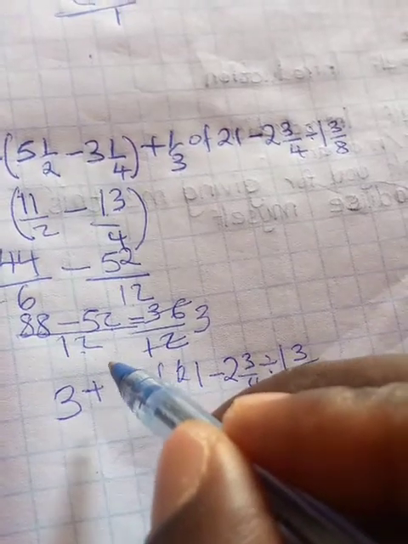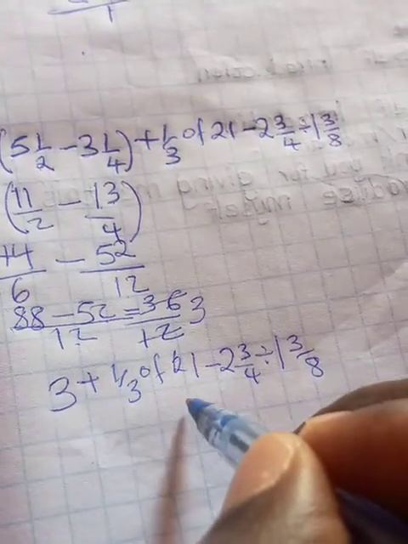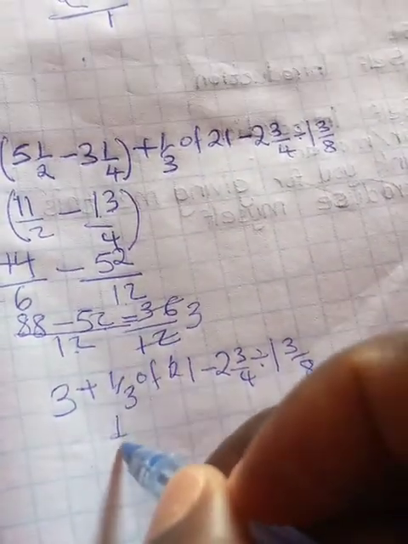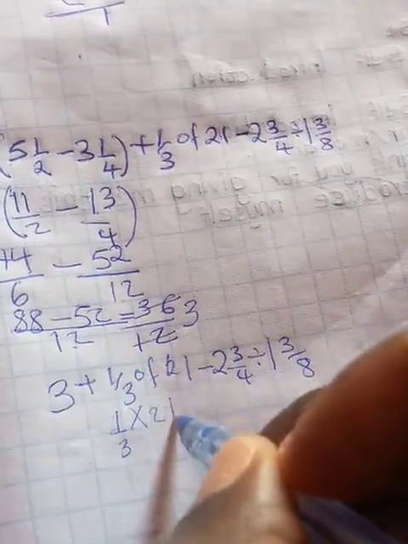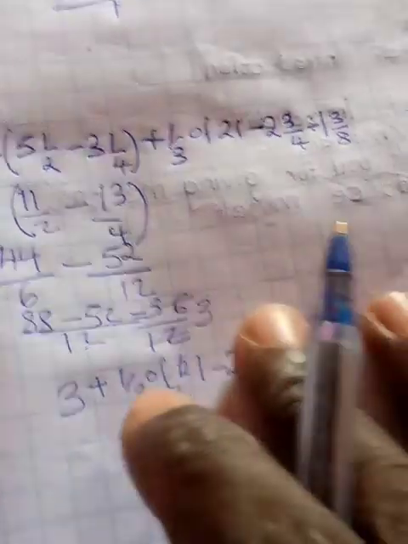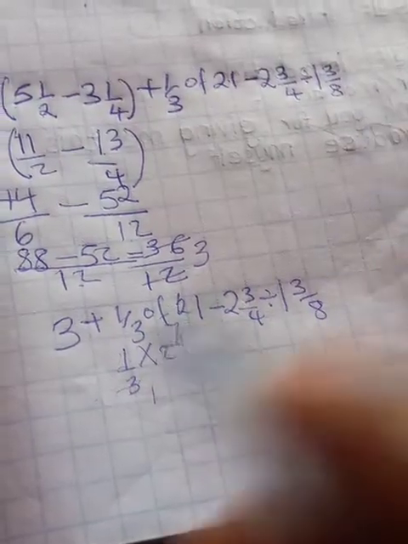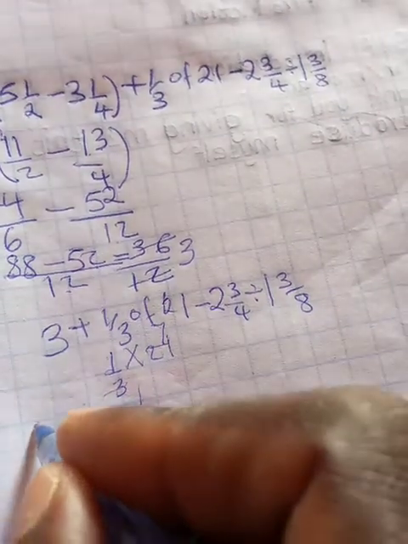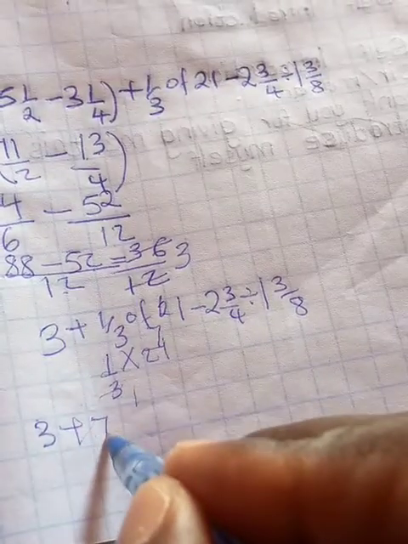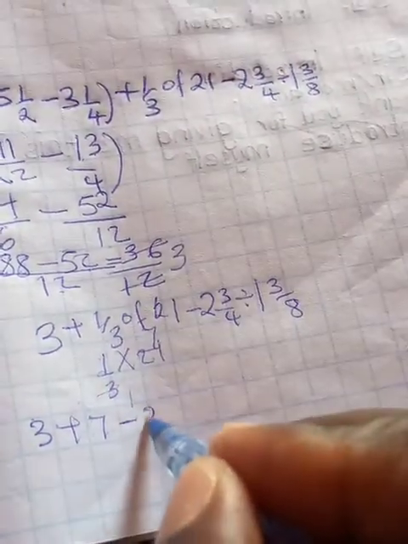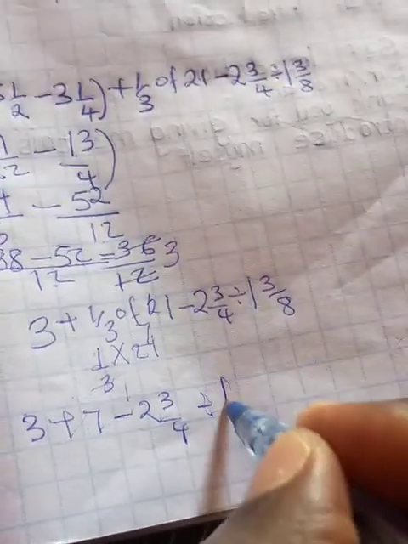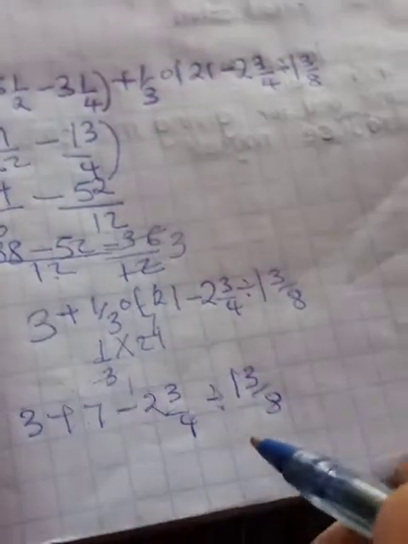So a third times 21, and that one we get 7. So the whole of that is 7. We can rearrange this one again as 3 plus 7 minus 2 and 3 over 4 divided by 1 and 3 over 8.